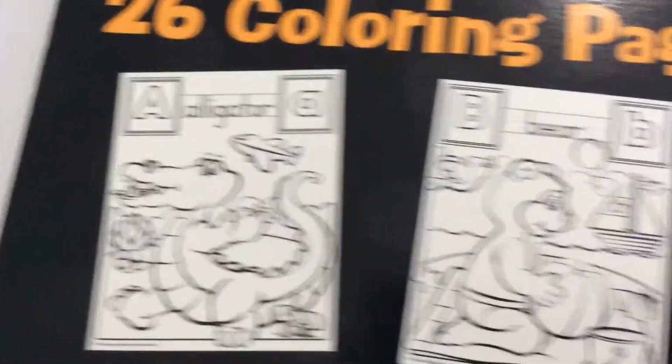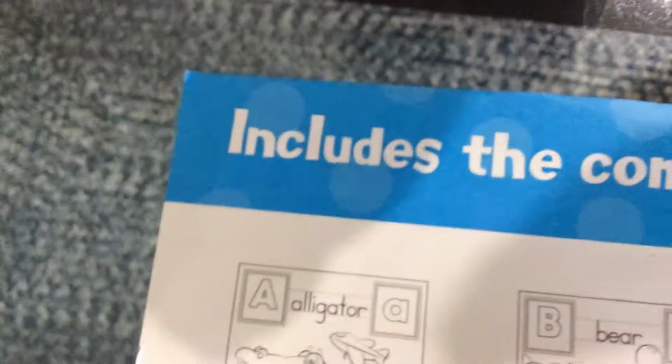And these are 5 of the different pages for the animals. And this is another paper, and it says it includes the complete alphabet for coloring fun. These are all the pages, and we'll show you them a little bit later.